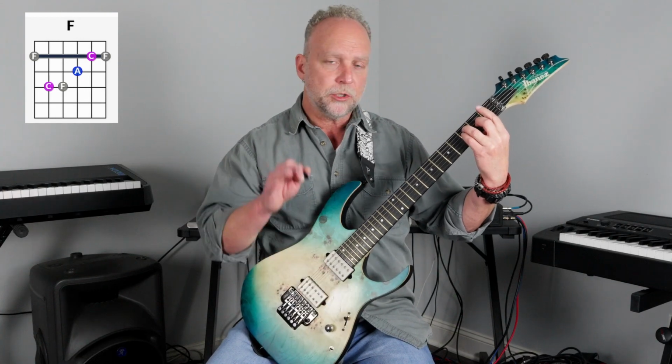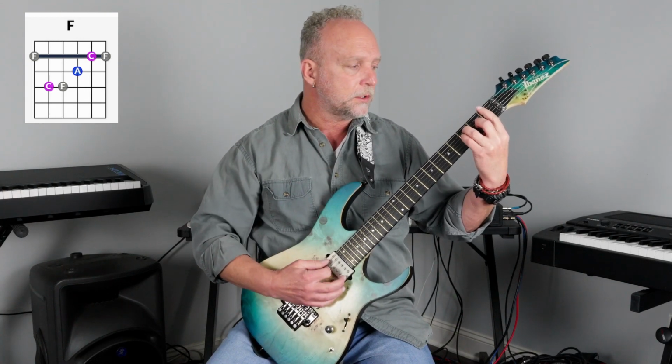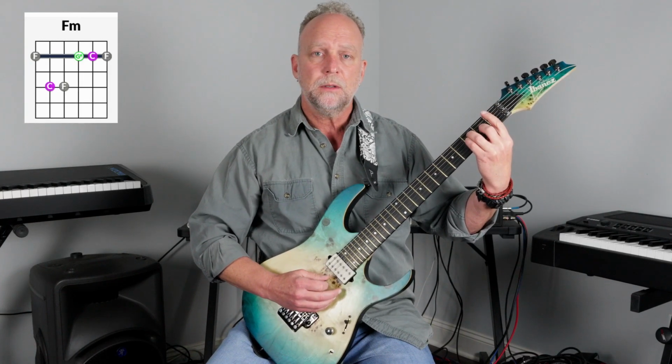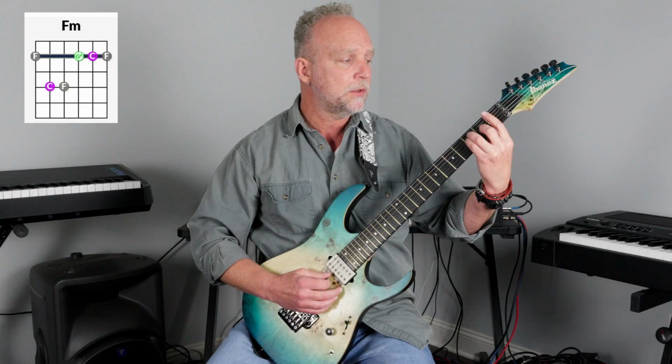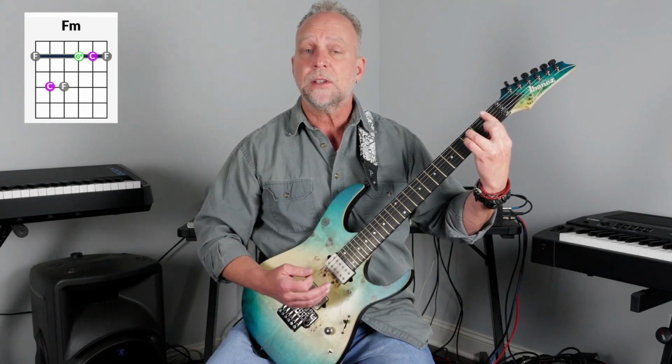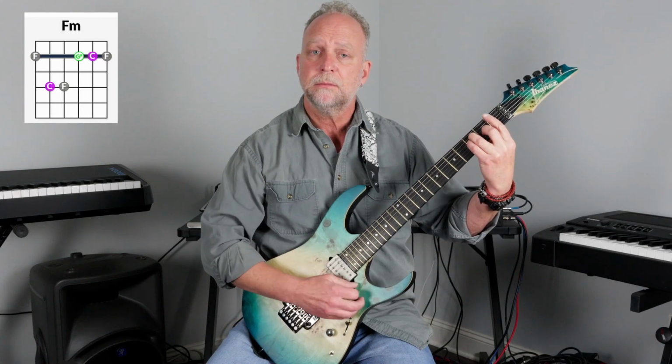Now, I'm going to show you what I was talking about, the derivative of the 2 chords. Now to make this a minor, all we do is simply move this 3rd down a half step. So we just lift up finger number 2. And that gives us minor. F major, F minor.